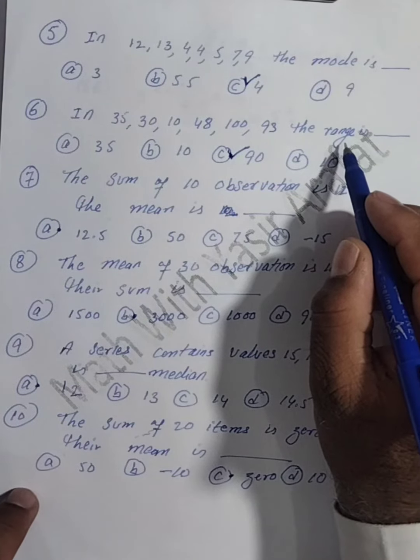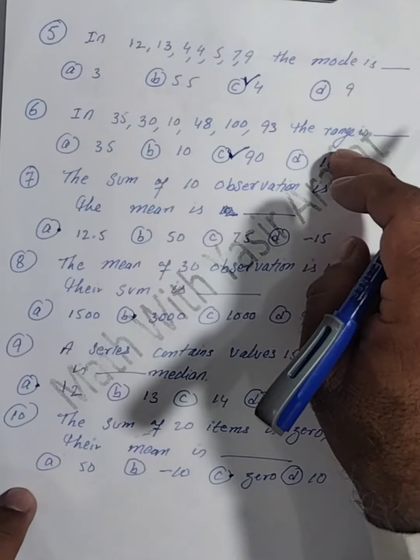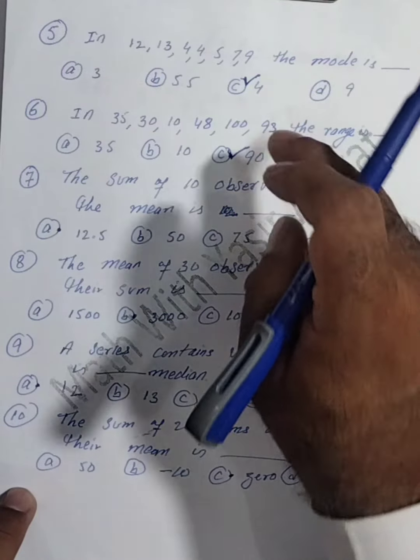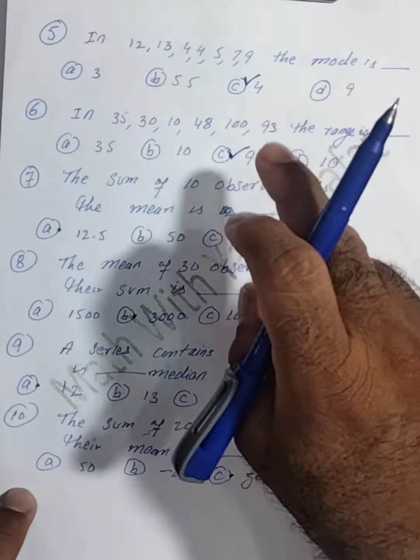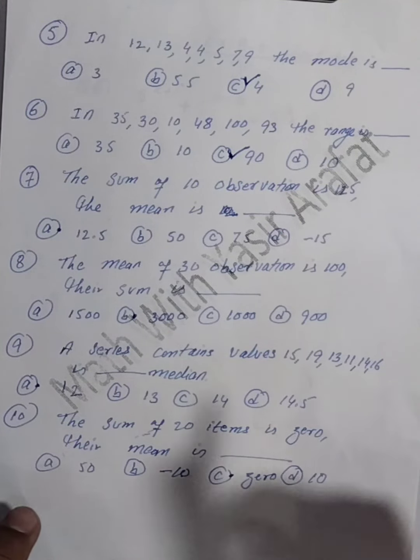So what is the range? Range is the maximum number minus the minimum number from the given data. So for MCQ 6, the correct option is 90.